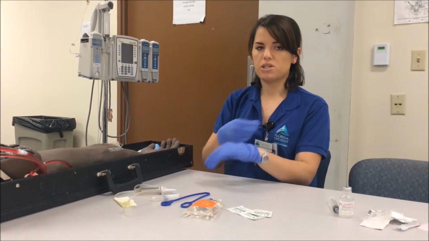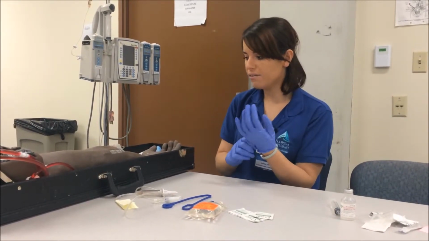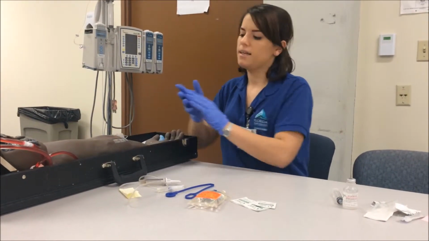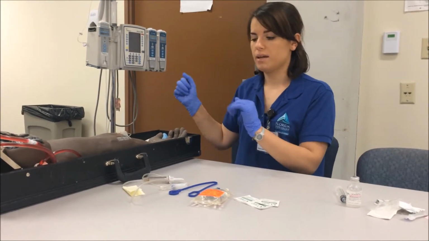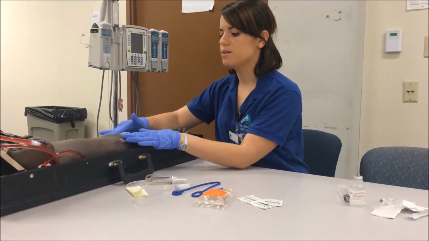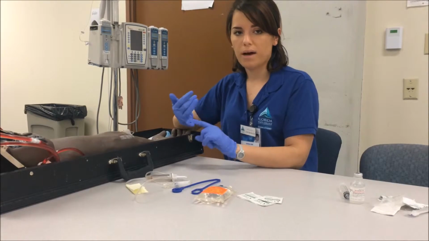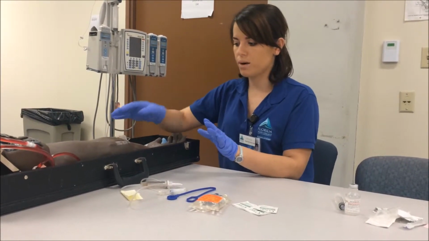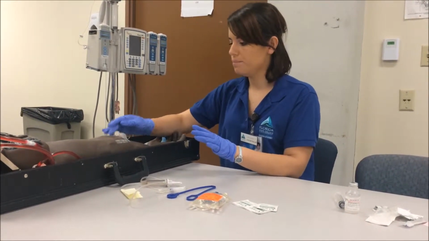I'll also make sure to ask my patient for any known allergies that they might have or might know of. And then, before I hang my medication, I'm going to look at my patient's insertion site to make sure there's no phlebitis or infiltration, redness, or swelling present, and their site looks good.